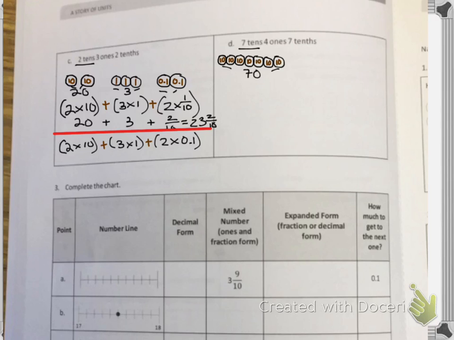Let's do the 4 ones. So 1, 2, 3, and 4. I know that this is ones. Place value disc for the ones. Oh, sorry. And I know that this is 4 ones. And then 7 tenths. So 7 tenths. So 1, 2, 3, 4, 5, 6, 7.